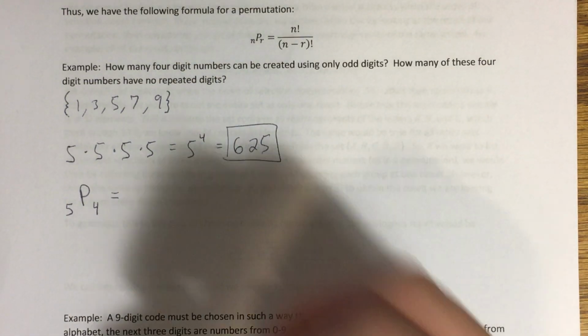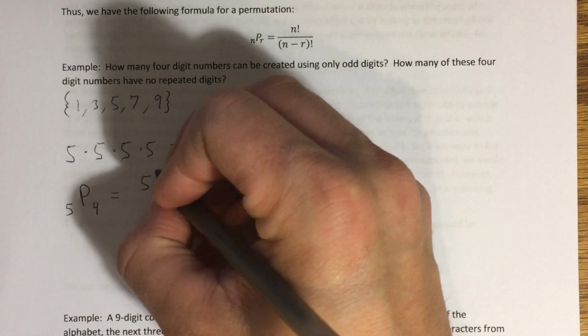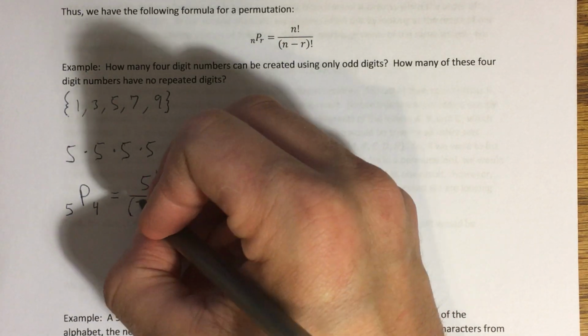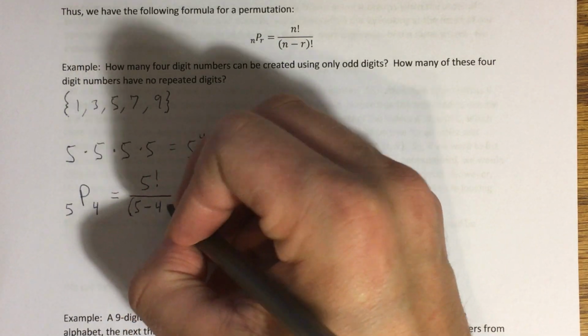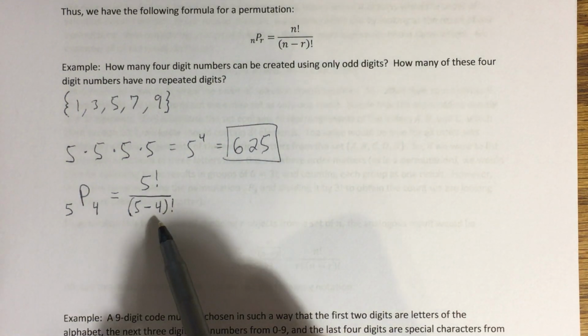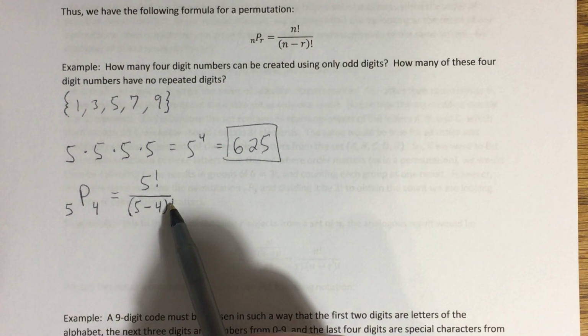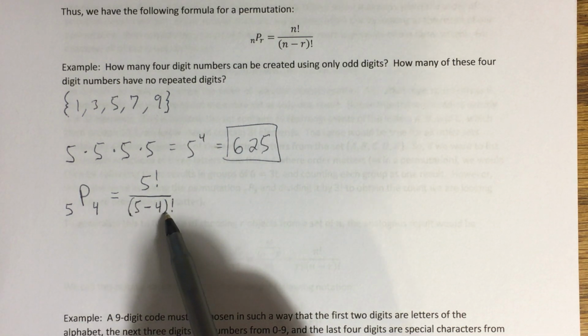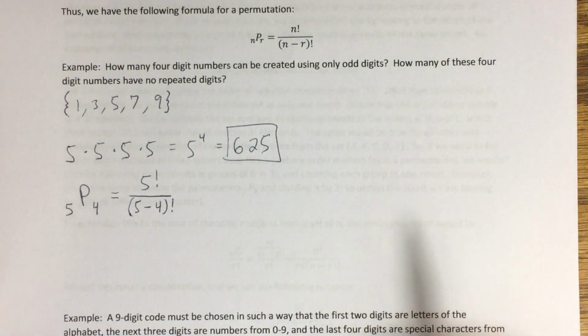According to our formula, this is equal to 5 factorial over (5 minus 4) factorial. Now, it's really important to remember that you don't get the distributive property here. You can't distribute this factorial and say this is equal to 5 factorial minus 4 factorial. It's not. You'll get the wrong answer.